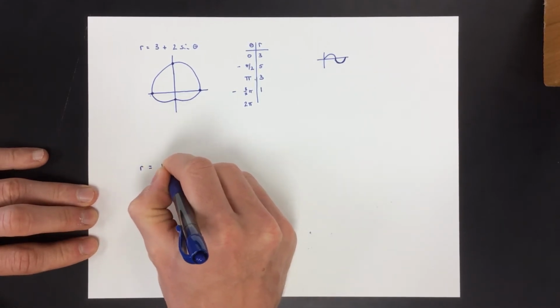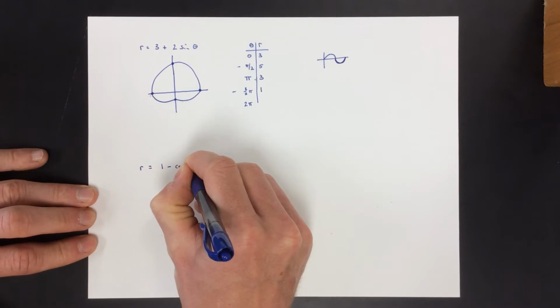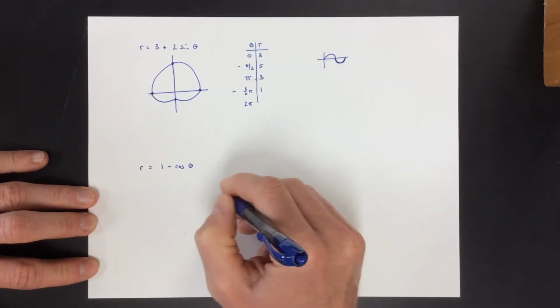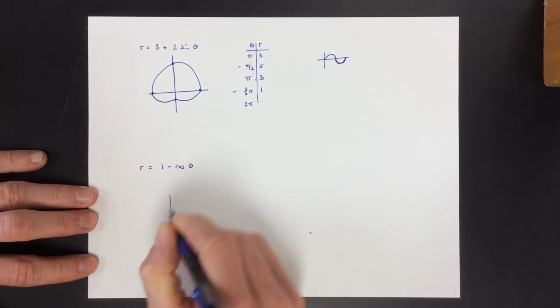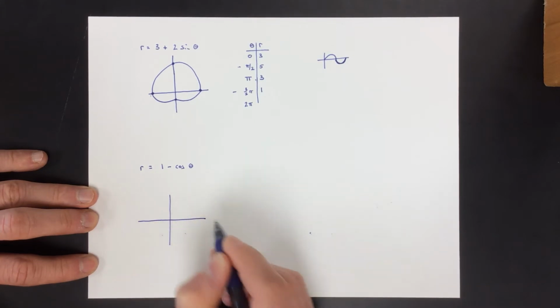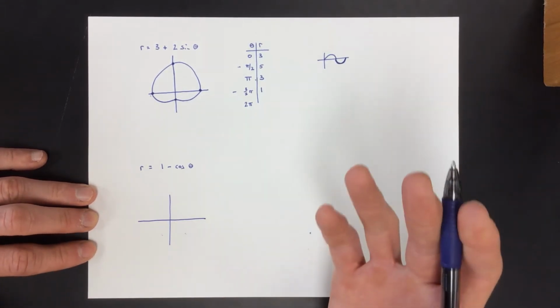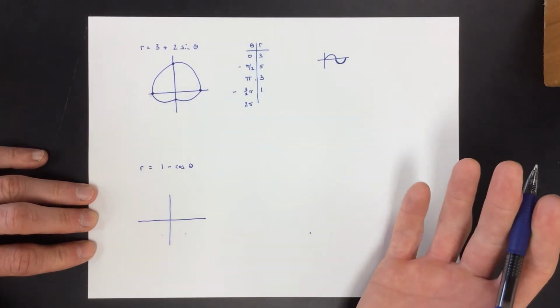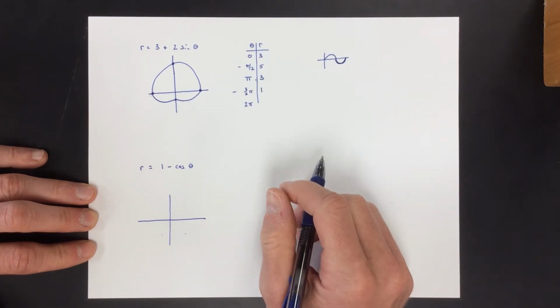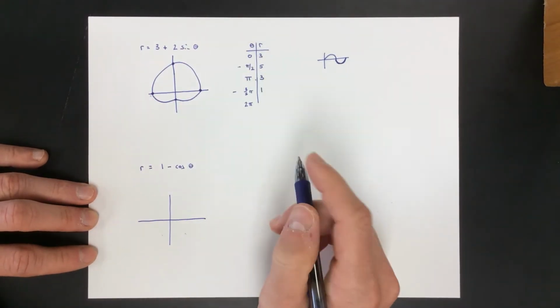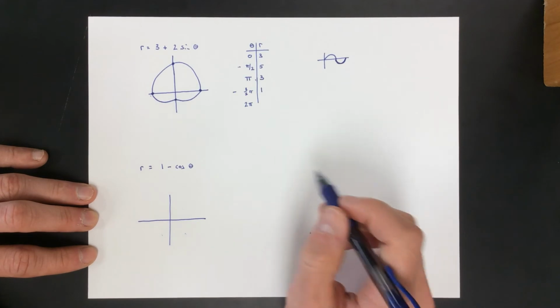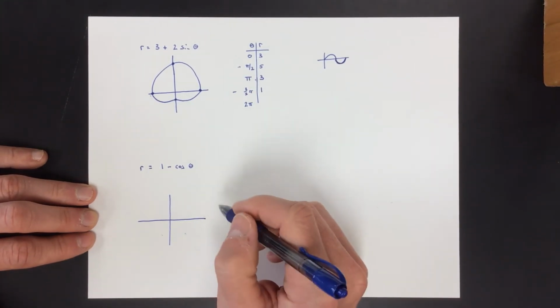How about R equals 1 minus cosine theta? How about that one? Okay, so let's look at that graph. And again, on all of these graphs, we can find the area, we can find the arc length, we can find dr/dθ, we can find dx and dy, we can find the tangent line. We can find those things. We can find the intersection of two graphs, right? We can put this graph on another graph, the same thing.